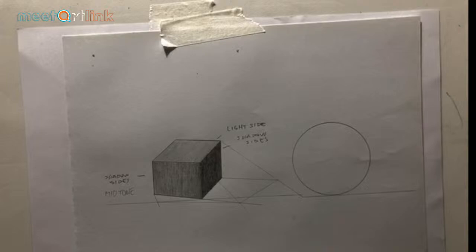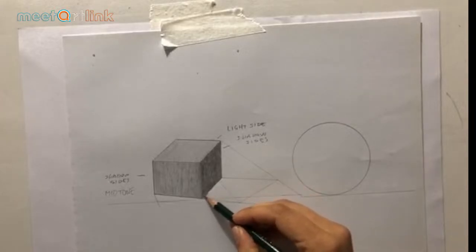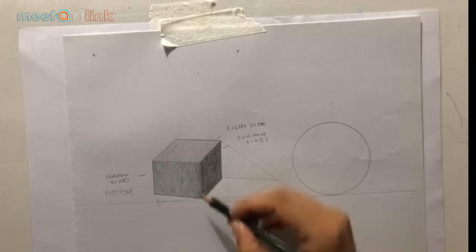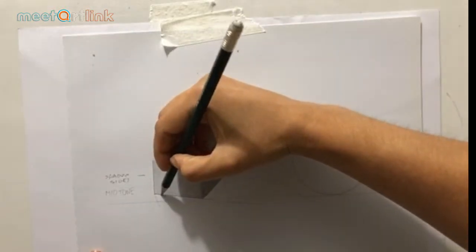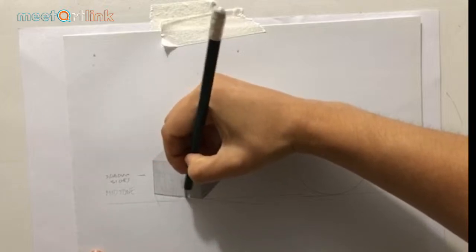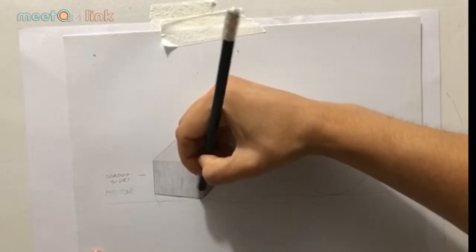What is very important about a cast shadow? That the shadow is always going to be more dark when the object is hitting the ground. So then in this line here, and in this line here, those 2 points are gonna be the ones where the shadow is hitting most.